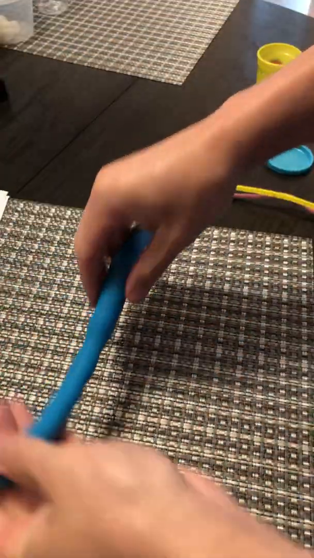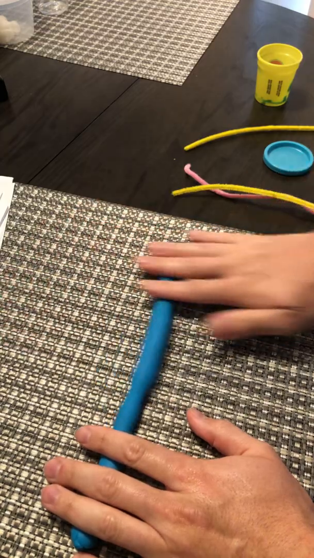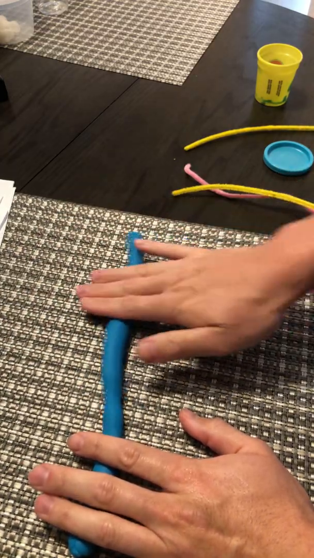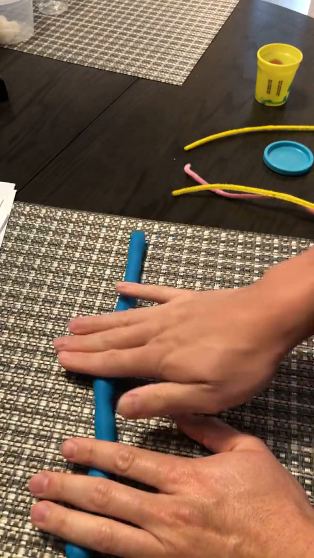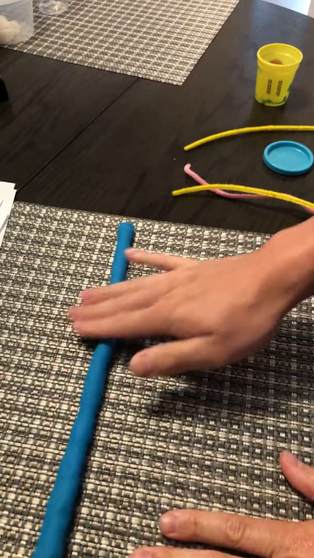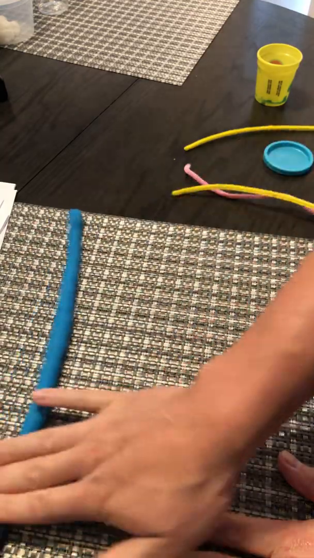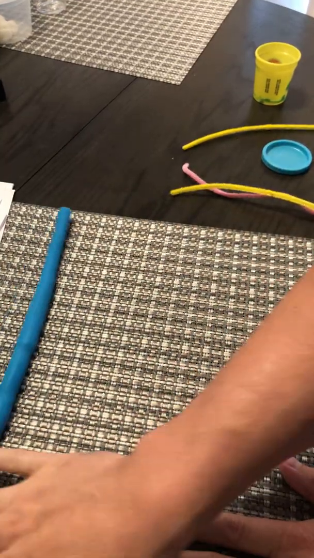Don't you just love the smell of Play-Doh? Oh my gosh, this reminds me of my childhood. Using Play-Doh all the time. Building ice cream cones. Making animals, building a zoo. Whatever you wanted. Maybe you could build a beach.